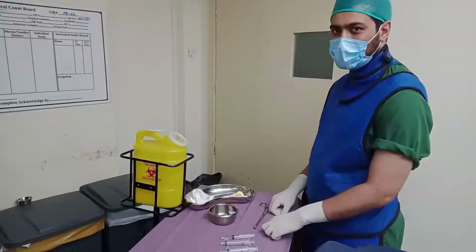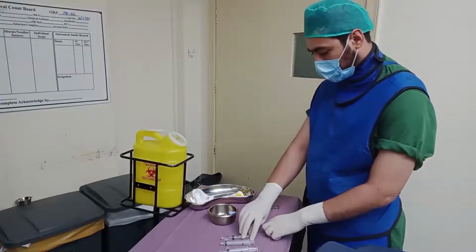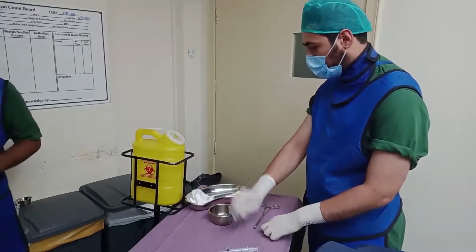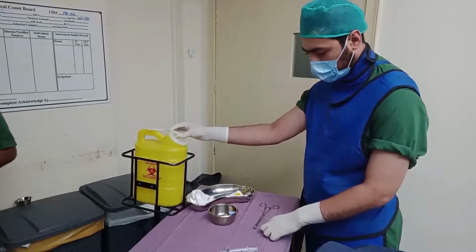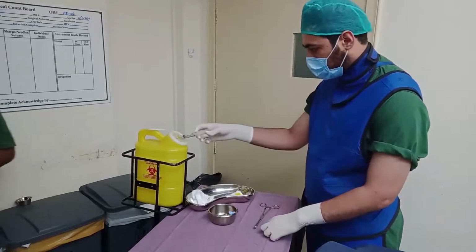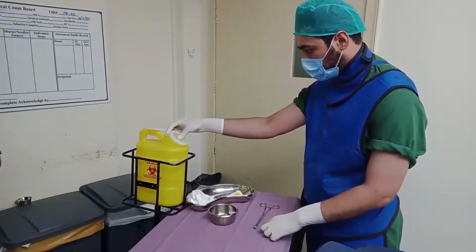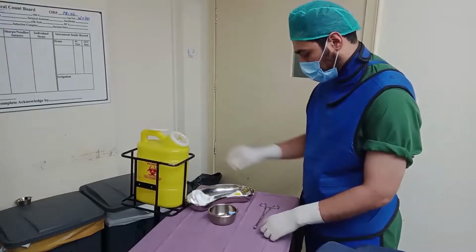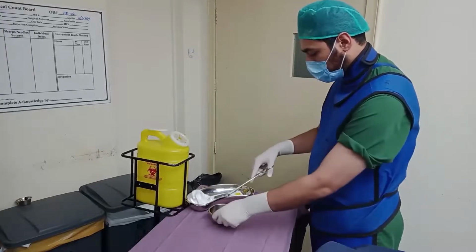At the end of the procedure, the sharps should be discarded by the person doing the procedure into the sharps bin. It is to ensure that it is discarded fully, and it makes it safer for the physicians and the staff working there.